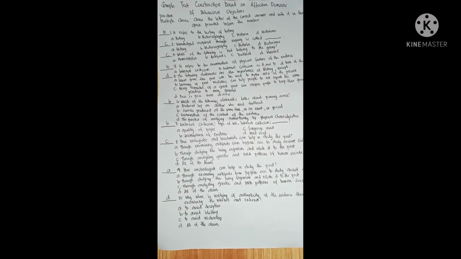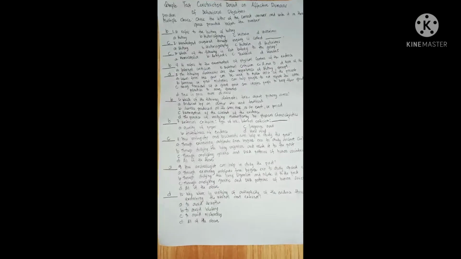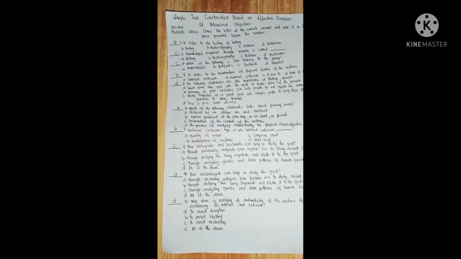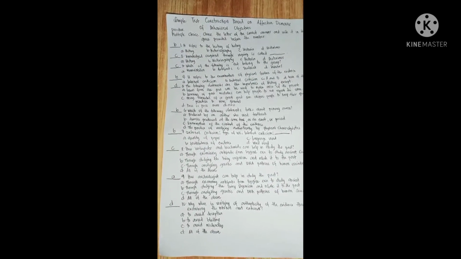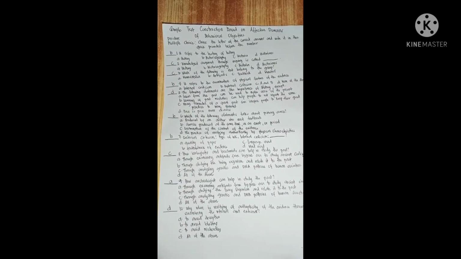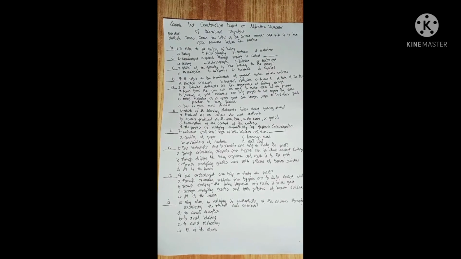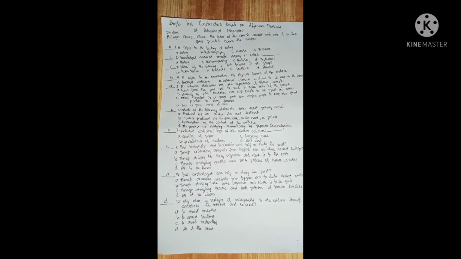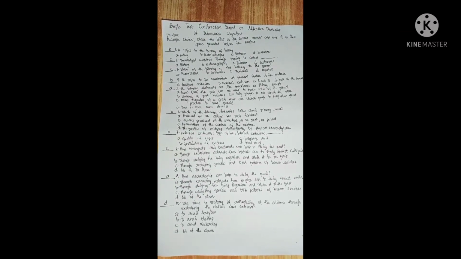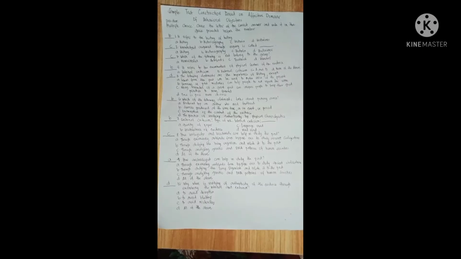Number 6. Which of the following statements talks about a primary source? A. Produced by an author who used a textbook. B. Sources produced at the same time as an event or period. C. Examination of the context of the evidence. D. The practice of verifying authenticity by physical characteristics. The correct answer of number 6 is letter B.